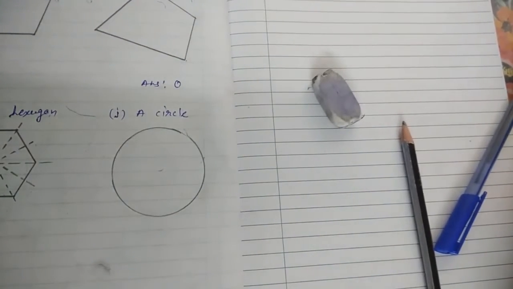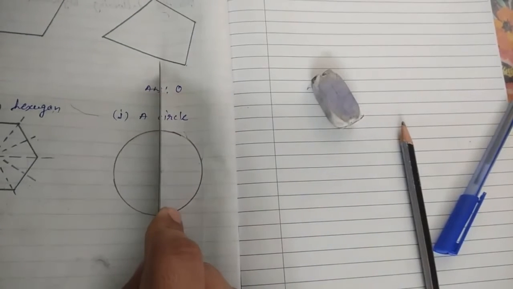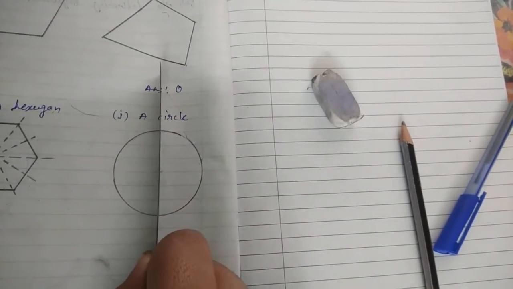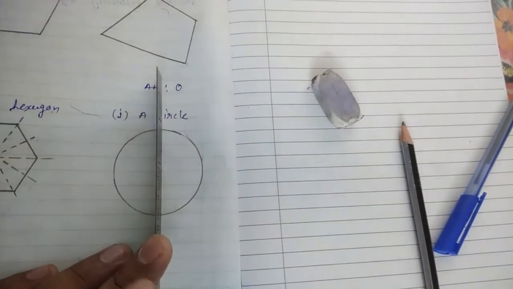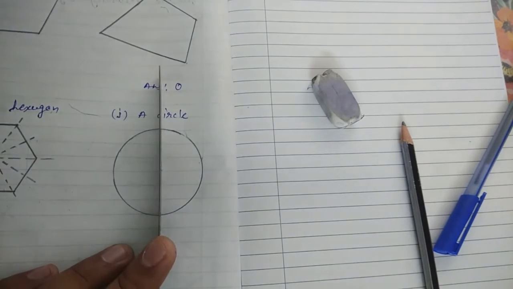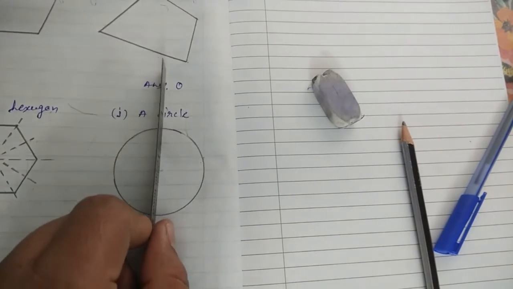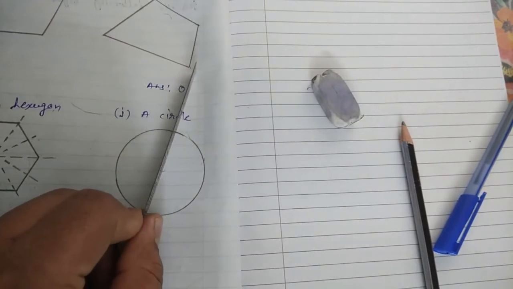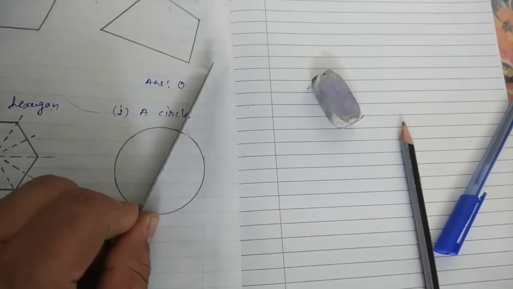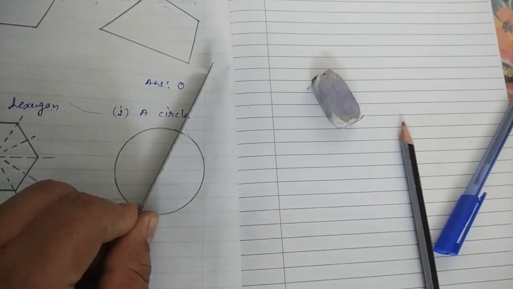Next, a circle. So here, if I put our scale here, we get a line of symmetry. As we fold these two parts, they will perfectly coincide. Next, if I move this scale in a clockwise direction, here also I will get a line of symmetry. If I move here also I will get a line of symmetry.